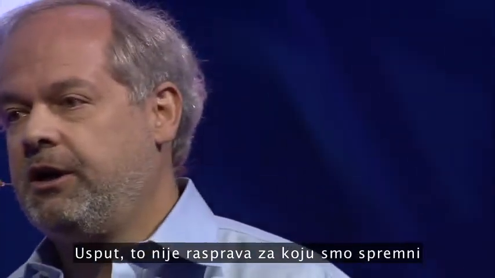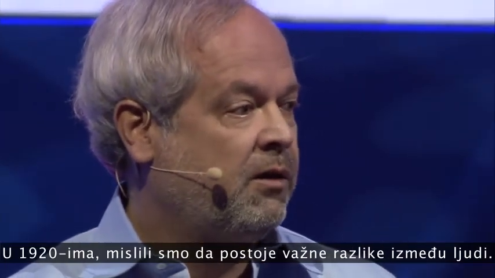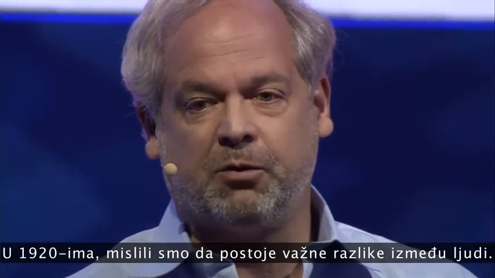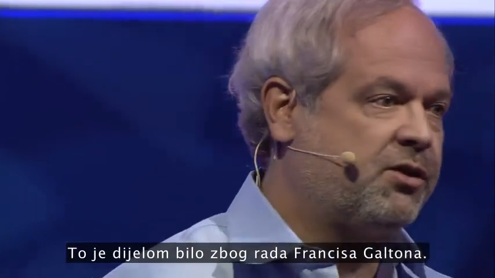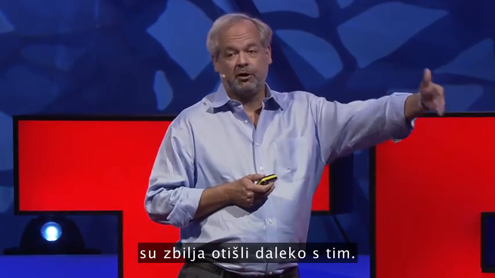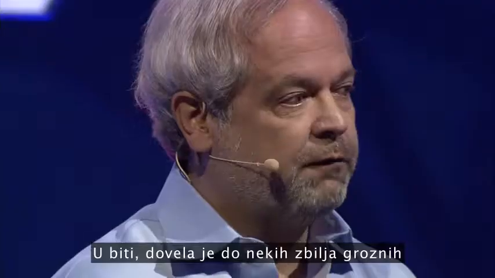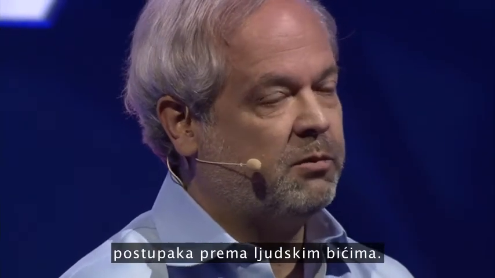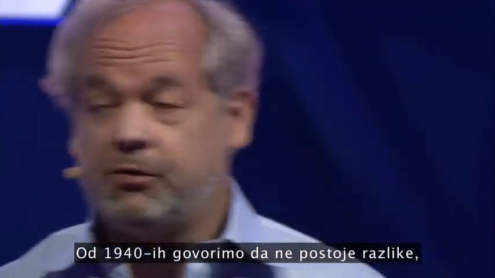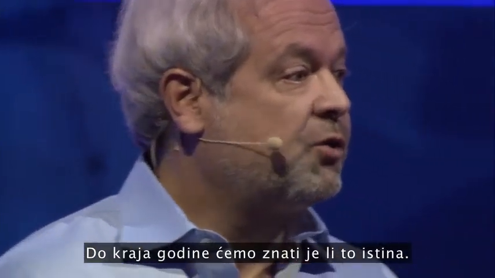And by the way, this is not a debate that we're ready for because we have really misused the science in this. In the 1920s, we thought there were major differences between people. That was partly based on Francis Galton's work. He was Darwin's cousin. But the US, the Carnegie Institute, Stanford, the American Neurological Association took this really far. That got exported and was really misused. In fact, it led to some absolutely horrendous treatment of human beings. So since the 1940s, we've been saying there are no differences. We are all identical. We're going to know at year end if that is true.